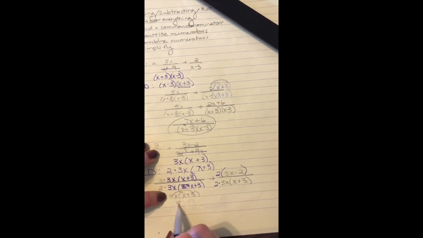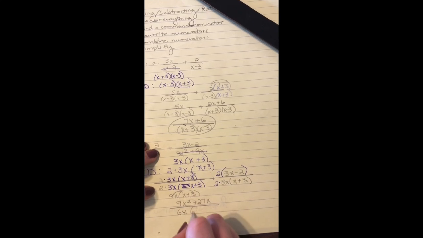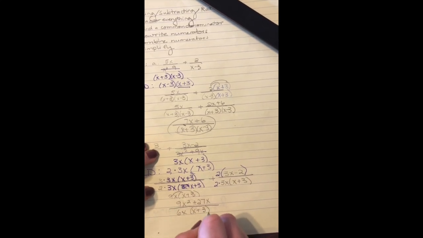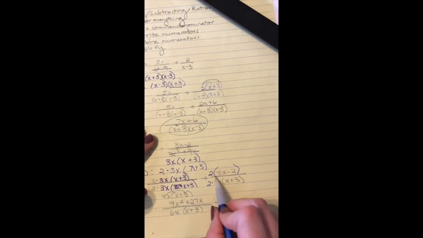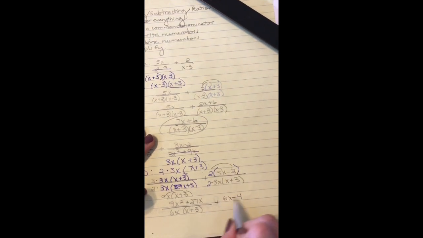So that's going to be 9x squared plus 27x over 2 times 3x. Might as well multiply that together. 6x times x plus 3, plus 2 times 3x, that's 6x, minus 4 over 6x times x plus 3.